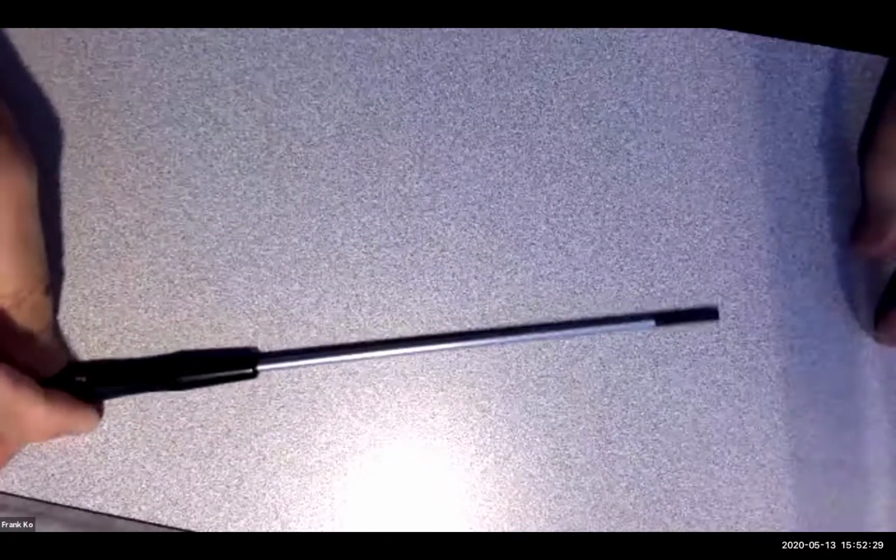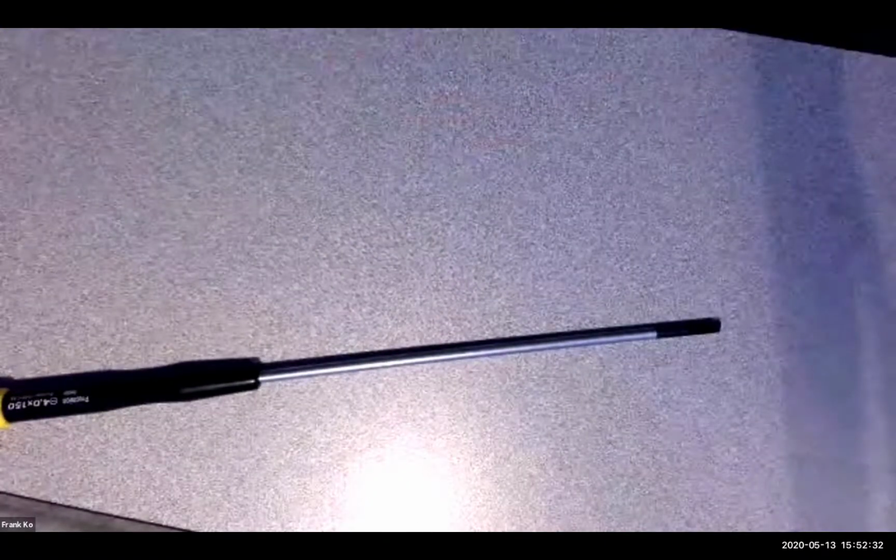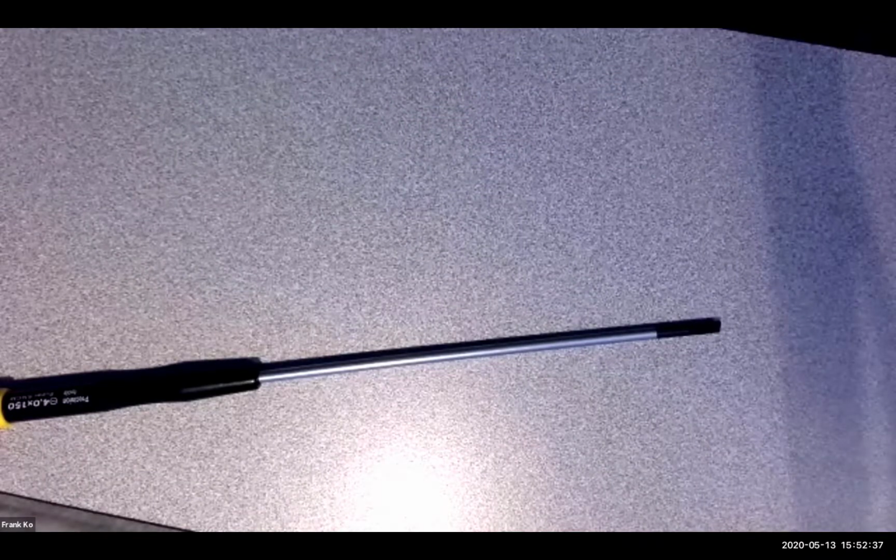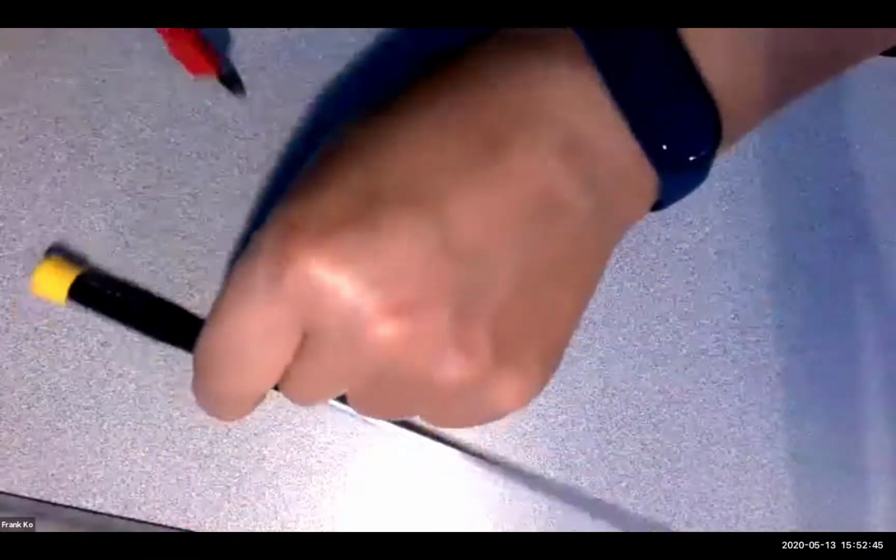Let's stop the share for a moment. Let's put out the camera. Okay, so here's the camera. And like so, move this out of the way. All right, and I have a screwdriver. Right here is a screwdriver. And what I'm going to do with said screwdriver is I'm going to use wire. So now I have wire, and I'm going to wrap wire around the screwdriver.